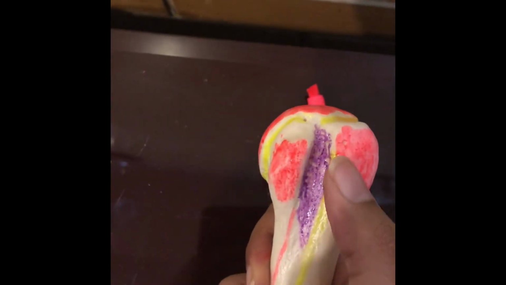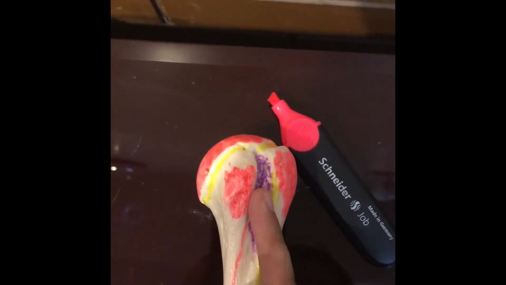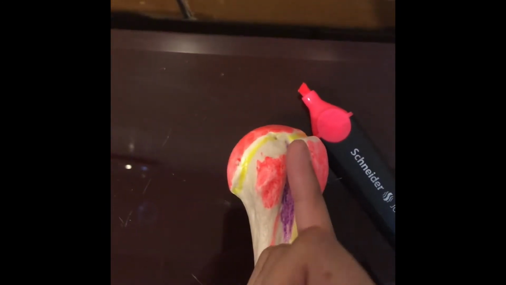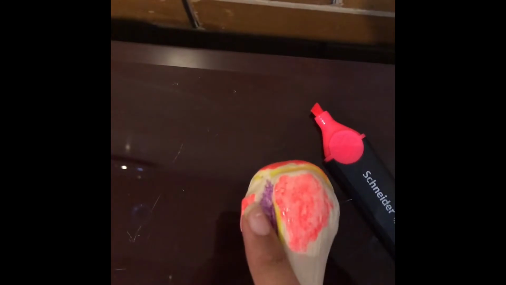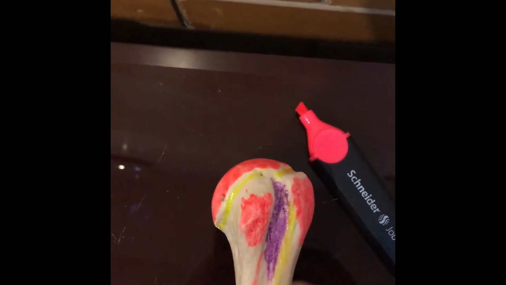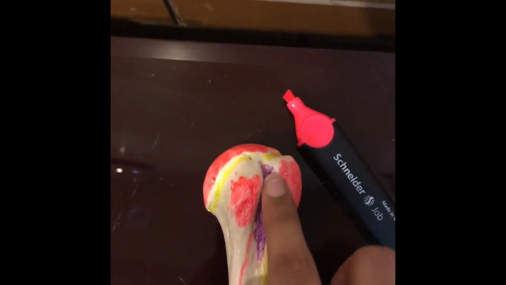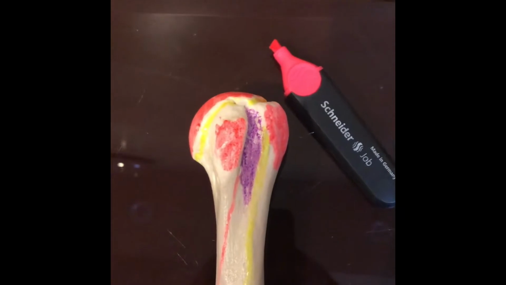In the bicipital groove, there are two lips. The lip present towards the lateral side of the body is known as the lateral lip, and the one present towards the medial side of the body is known as the medial lip. And the thing at the bottom is known as the floor of the bicipital groove, right?